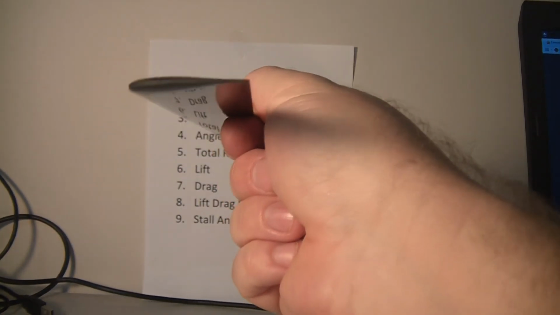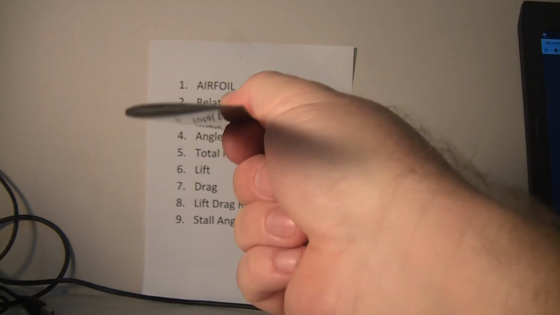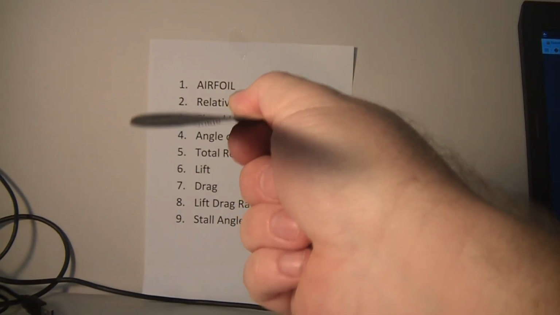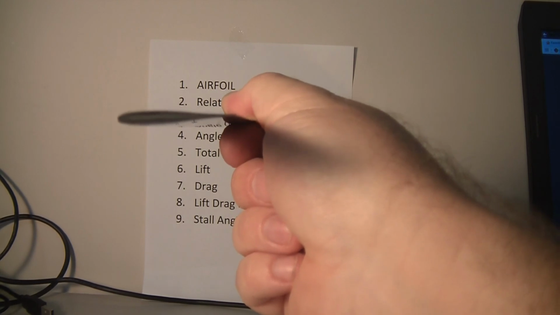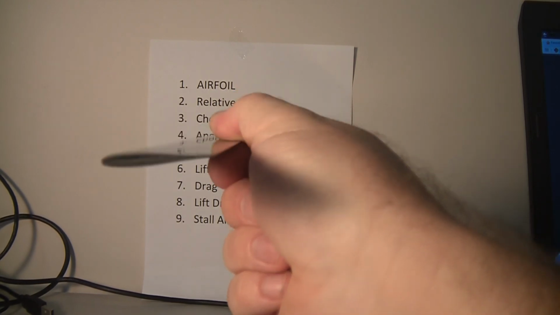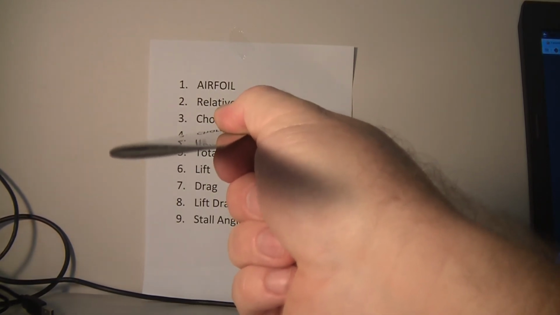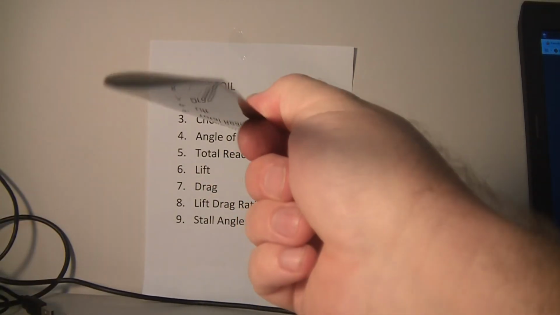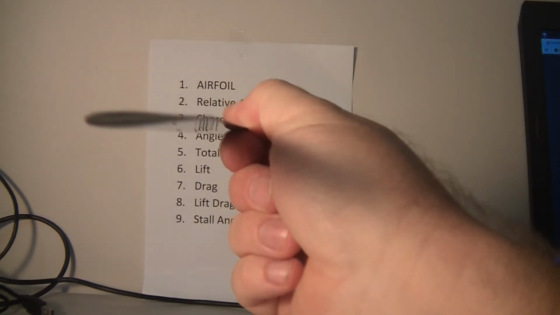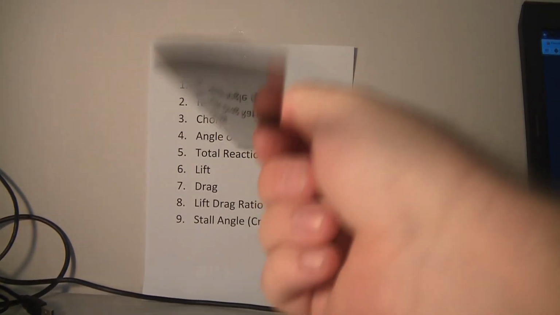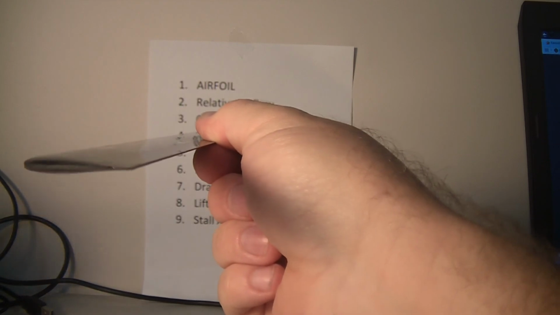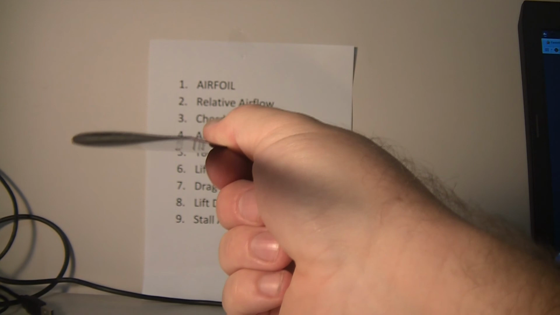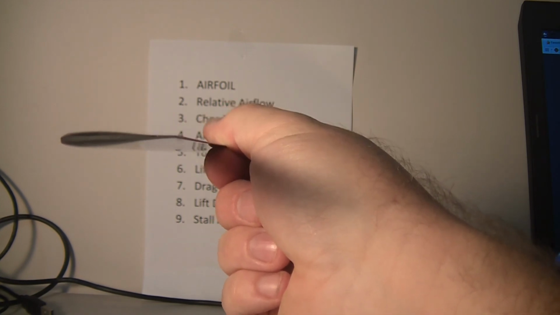Now, to understand aerodynamics we could talk all day with formulas and mathematics, but it's really not that difficult. From a pilot's perspective, you don't need to be thinking about all that sort of stuff when you're flying an aeroplane. All you need is a conceptual understanding of what is happening. The total reaction on the wing, which is point number 5, is simply the air pressure being exerted on this aerofoil at any given time during flight.